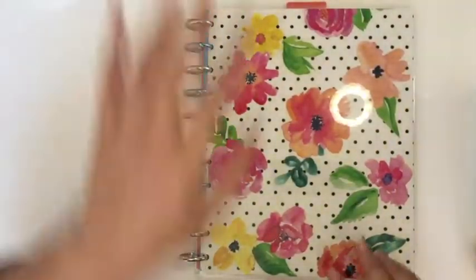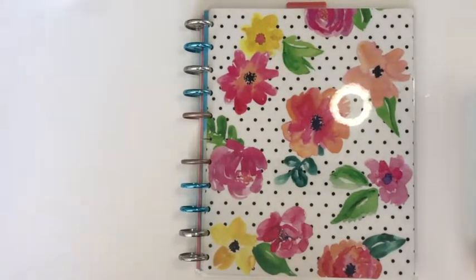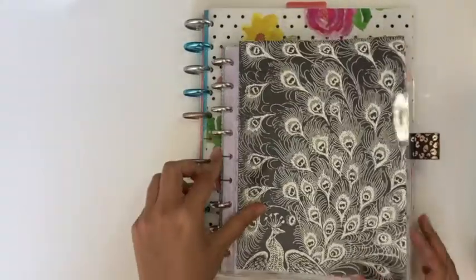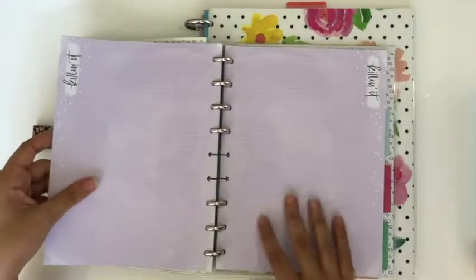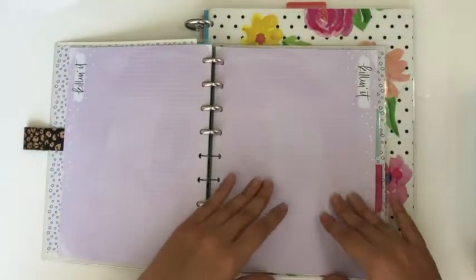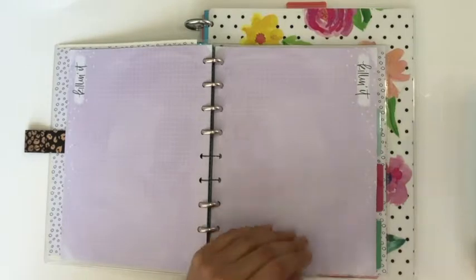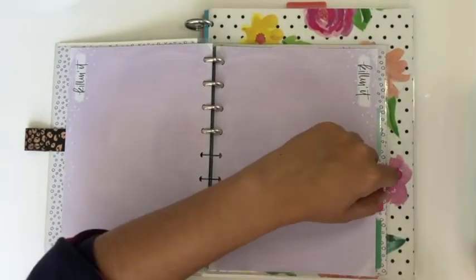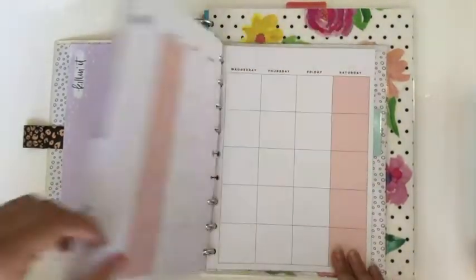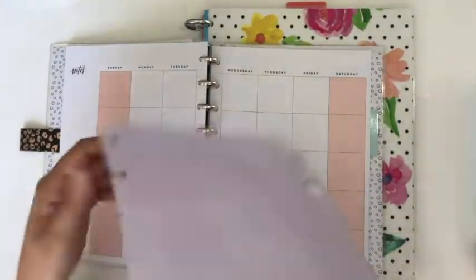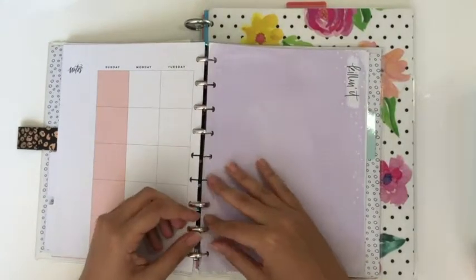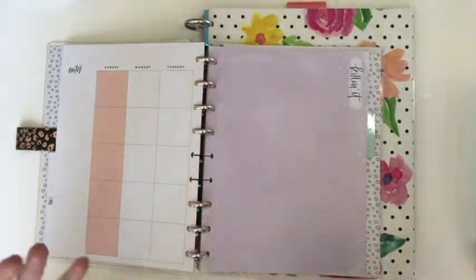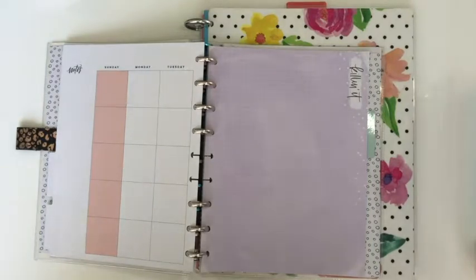And so what I like about these in particular is that you can actually move around the pages inside of it because it's a disc bound system. So for example, I have this note paper. Let's say I take notes here, but it matches something that I'm doing next month. I can easily take it out, go to the next month, and then I can place it back in. And so that's why, personally, I prefer the disc bound system because it's very easy to move around all of the note pages.